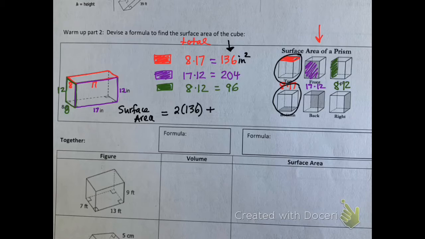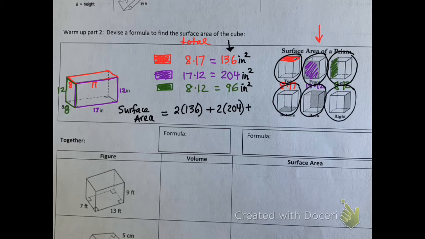The second pair, the front and the back side, has an area of 204 square inches, but there's 2 of those. There's the front side and then there's the back side. So if I double 204, that will take care of both the front and the back. And then there's one final pair, which is 96 square inches to represent one of the rectangles here for the left and the right side. But again, since there's 2 of those, I have to double 96.